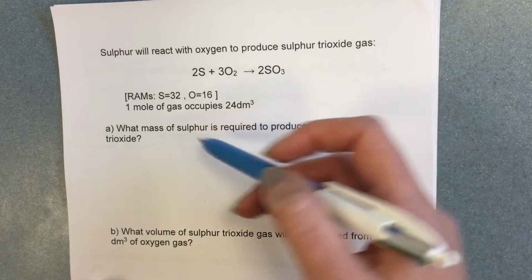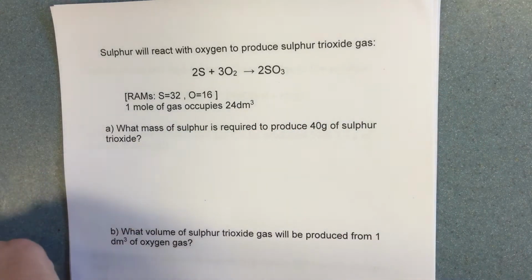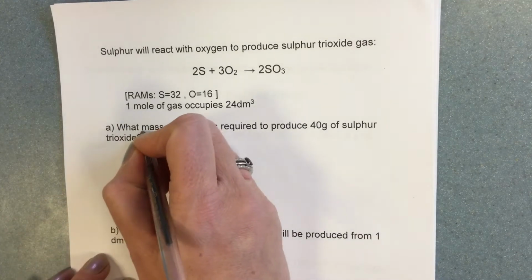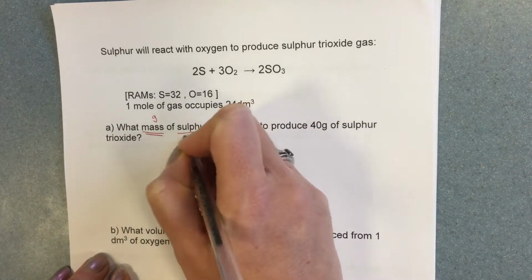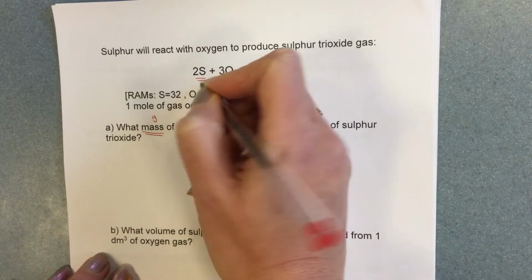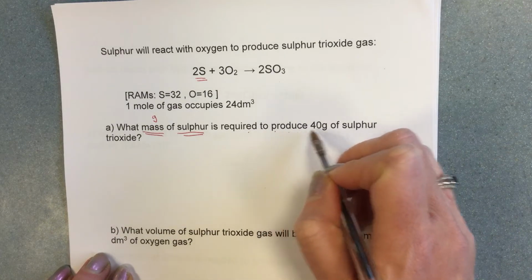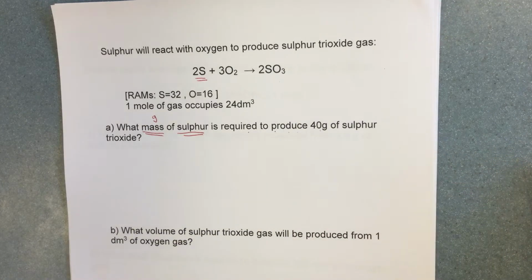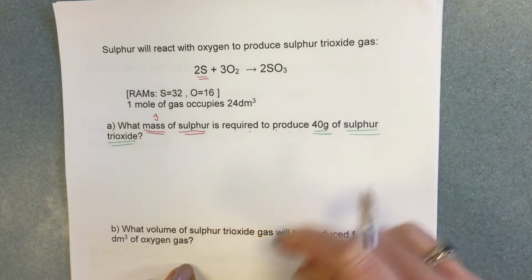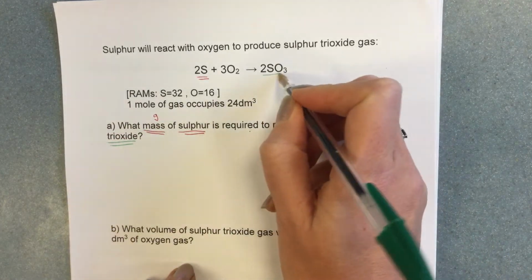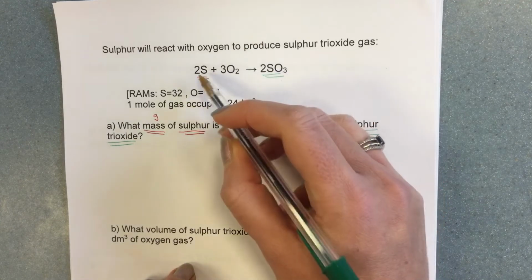So in part A, the question is asking for the mass of sulfur. So I want mass. I'm going to write under there grams to tell me about that, and it's sulfur, so I'm going to underline sulfur in my equation. And then it's required to produce 40 grams. I've got mass again, so 40 grams of sulfur trioxide. So the thing that I've been given the information about is the sulfur trioxide, and the thing that I want to find out about is the sulfur.